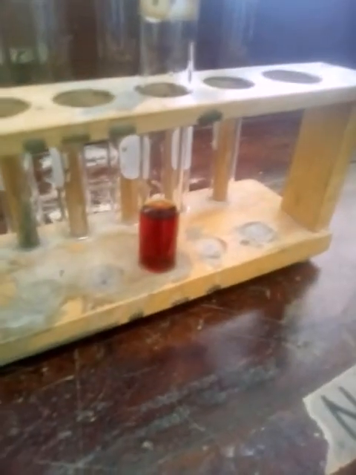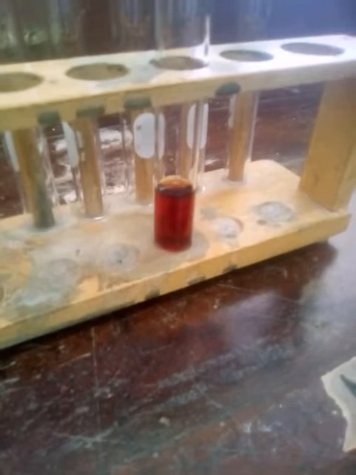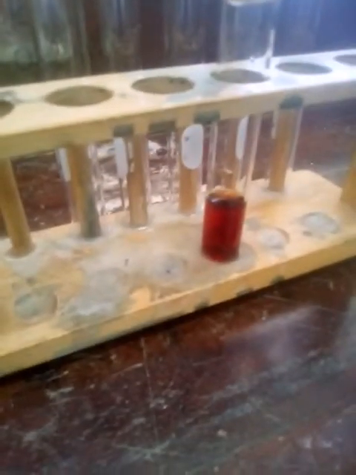You can describe this color. You can always use your literature review to describe this color, but in my opinion, I would say this is a dirty orange brown, a reddish brown.